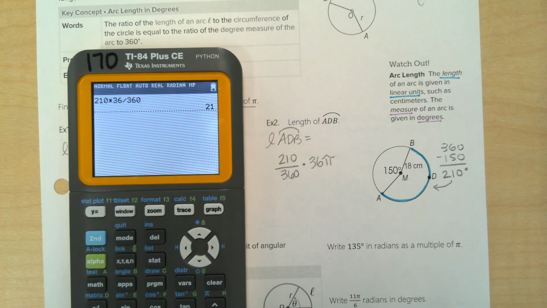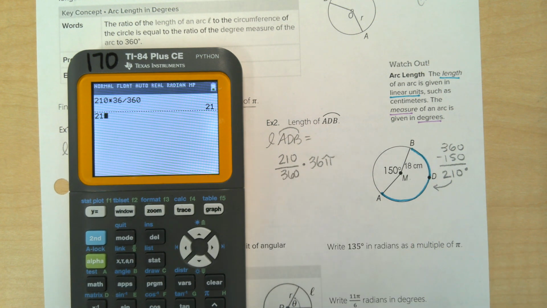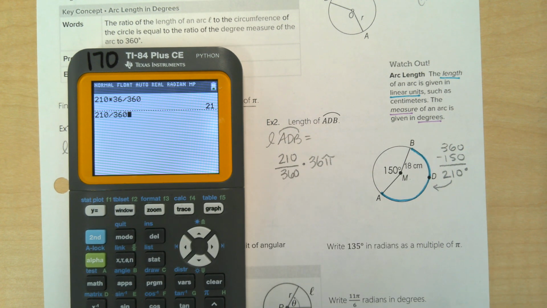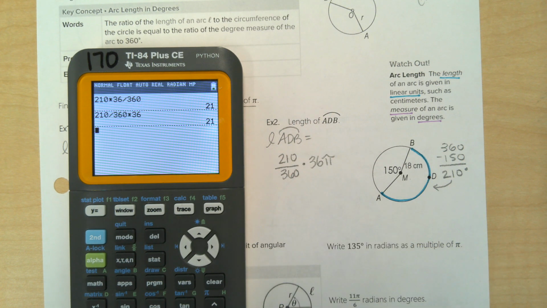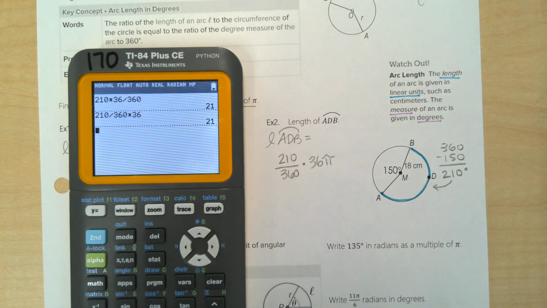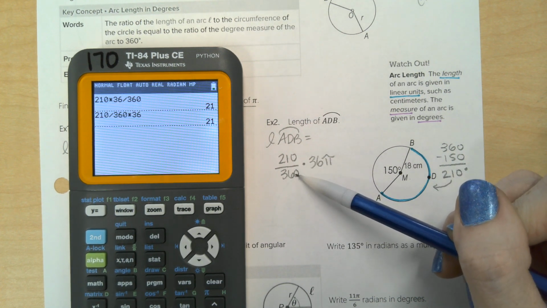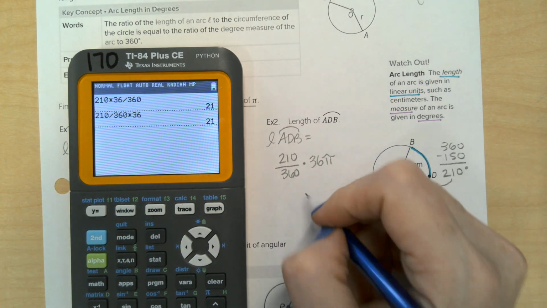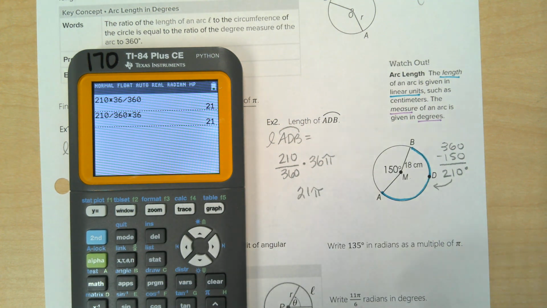You could do it that way. Or you could say 210 divided by 360 and then multiply by 36. You should get the same answer, 21. Okay? Or you could just reduce this mentally and then multiply and divide. Okay? But it's going to be 21 pi. Yes. Centimeters.